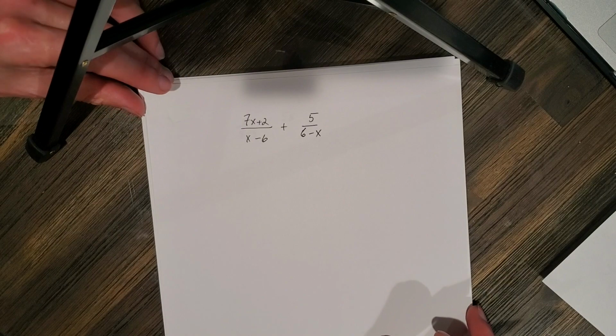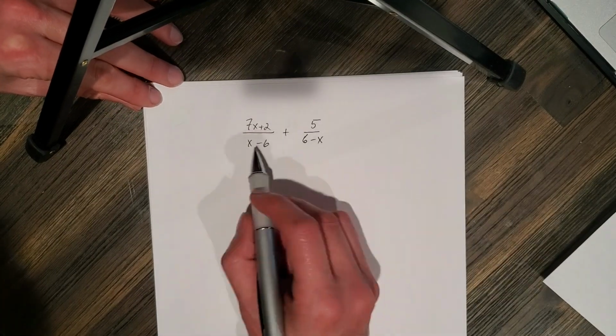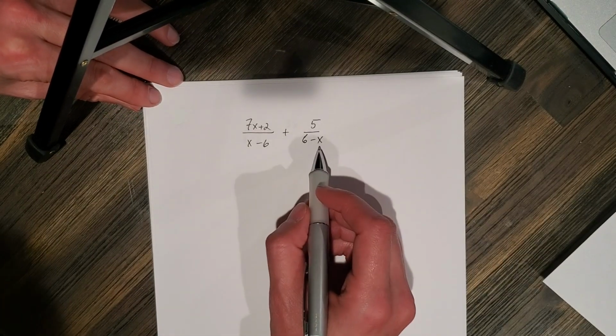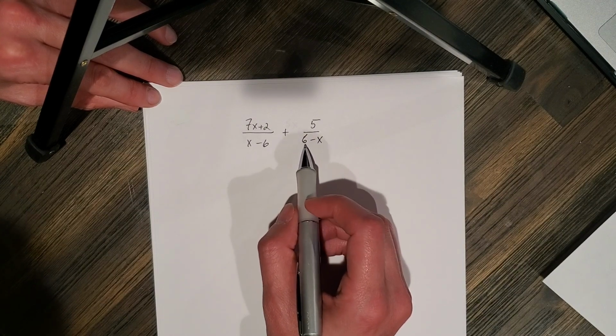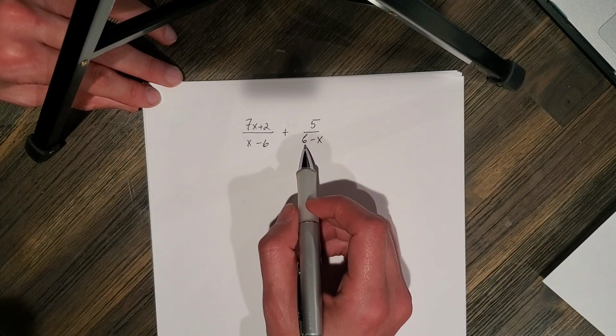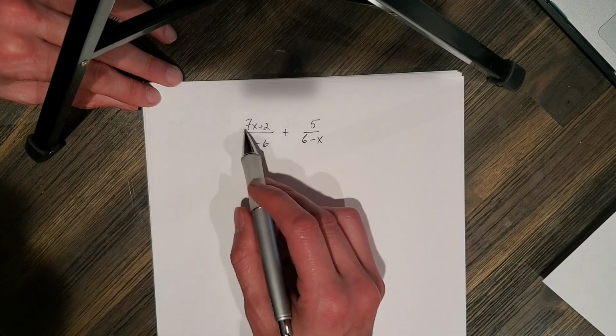Now take a look at this next one here. It's written backwards here, 6 minus x. Okay, so what we're going to do here is like we did on the last lesson. We're going to make sure that everything is written in standard form. Okay, so notice that's in standard form.